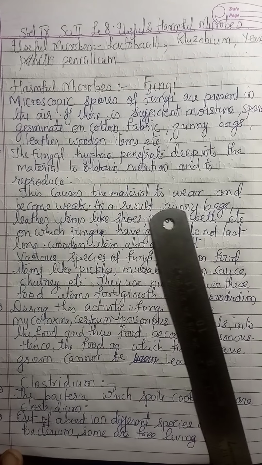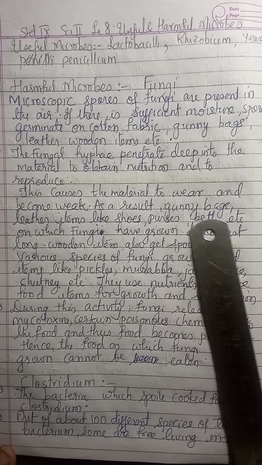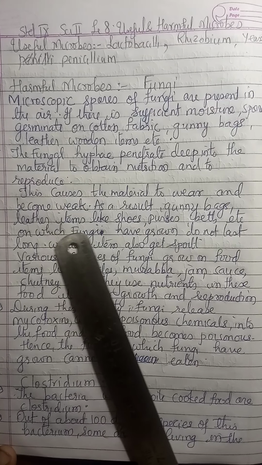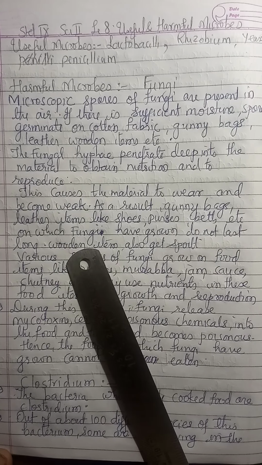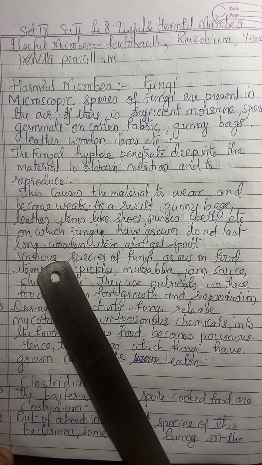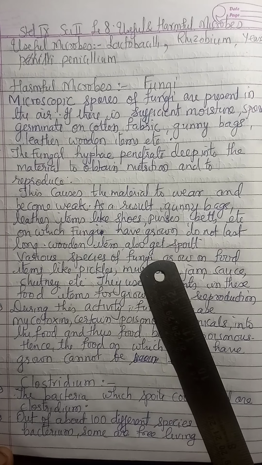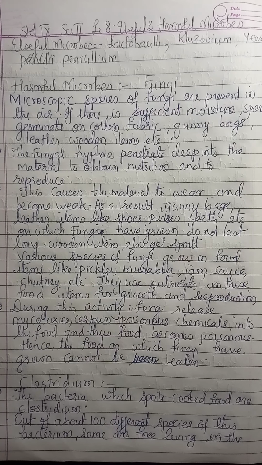This causes the material to wear and become weak. As a result, gunny bags and leather items like shoes, purses, belts, etc., on which fungi have grown do not last long. Wooden items also get spoiled. So if we are not taking proper care of such things, then with a little moisture on these items, they can get spoiled very soon.